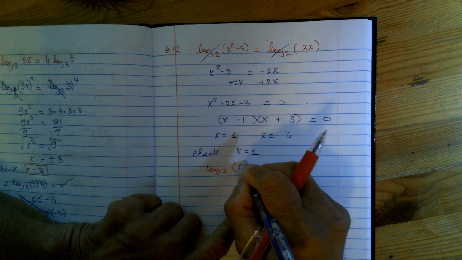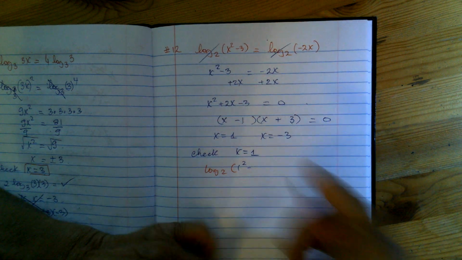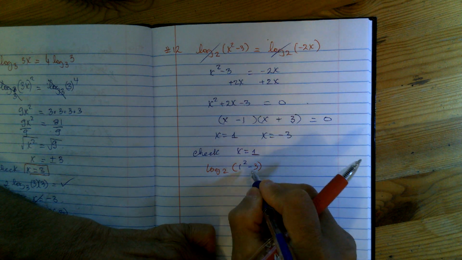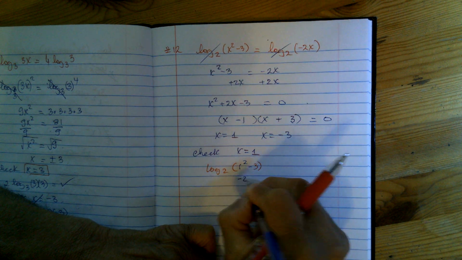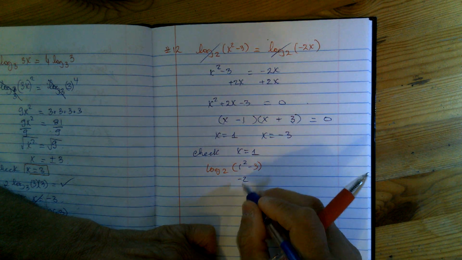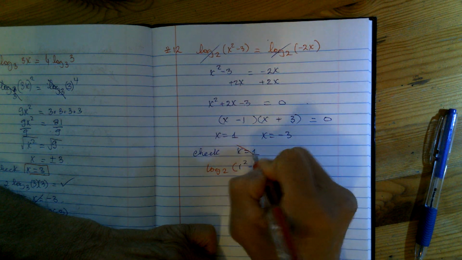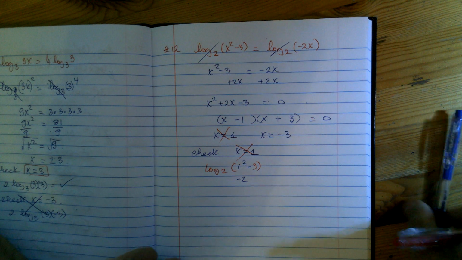And this looks like an invalid solution because the answer up here will give us a negative 2. We cannot have a negative number for log. So therefore, this would be an invalid solution.